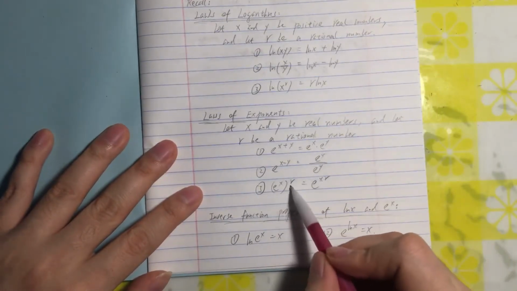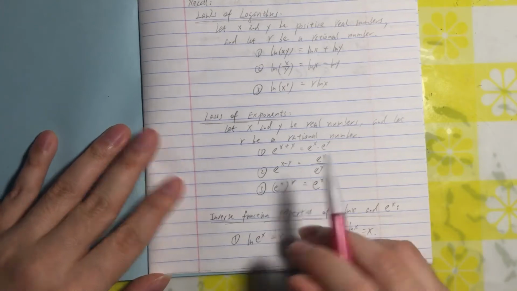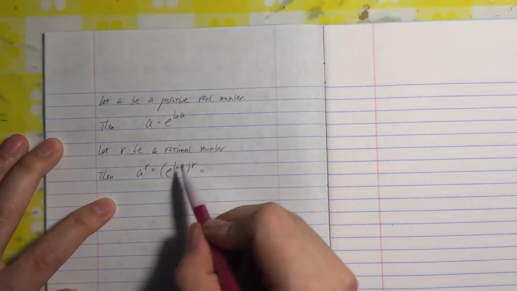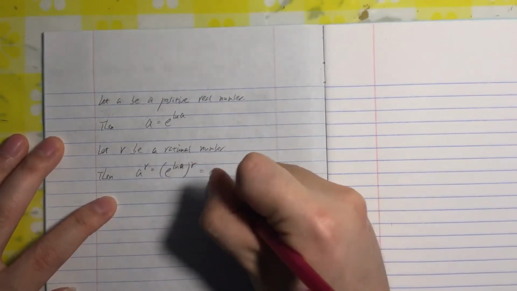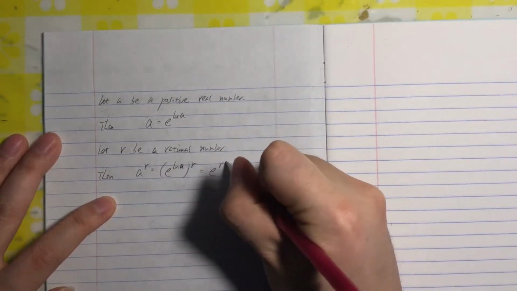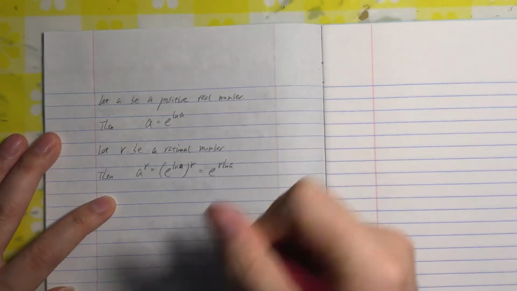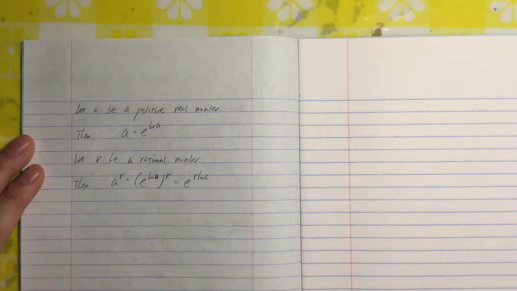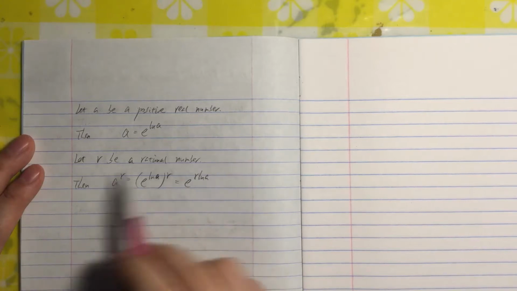When r is a rational number, I can multiply the exponents. So this can be written as e to the power of r times ln of a. This is true for all rational numbers r. Since this statement is true for all rational numbers r, it makes sense to define this statement to be true for all real numbers r.